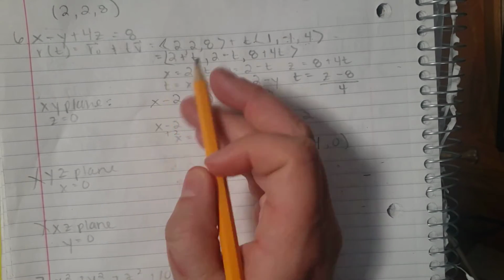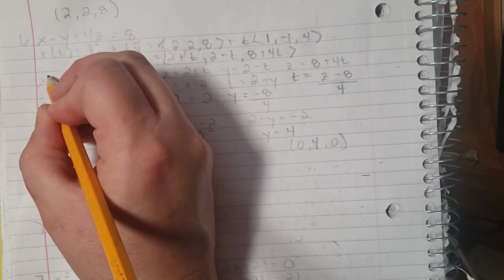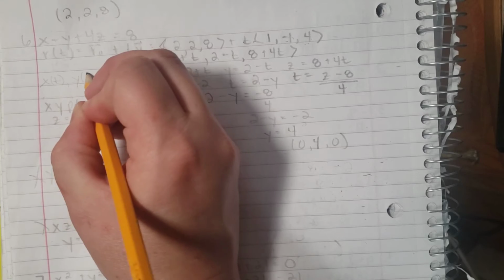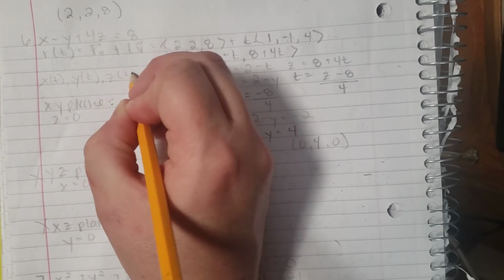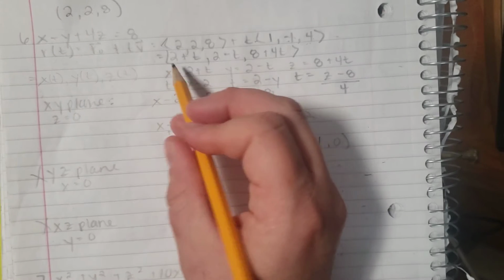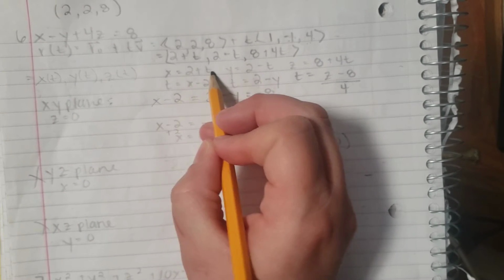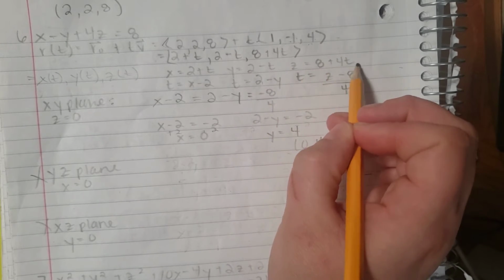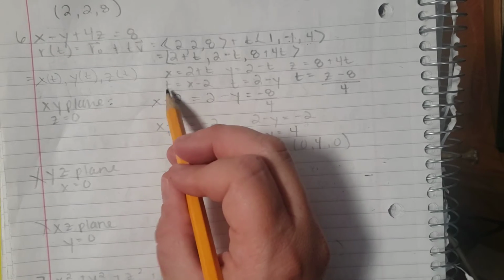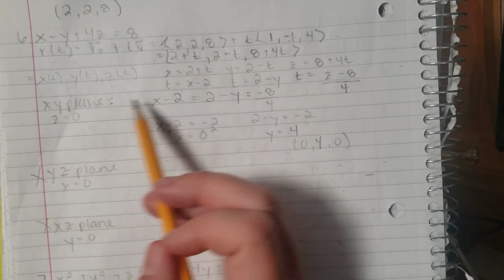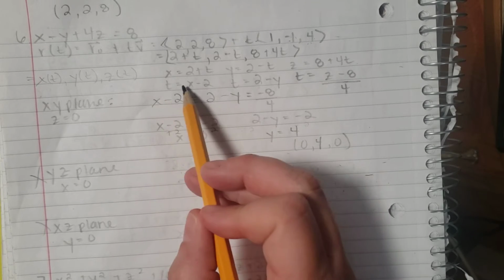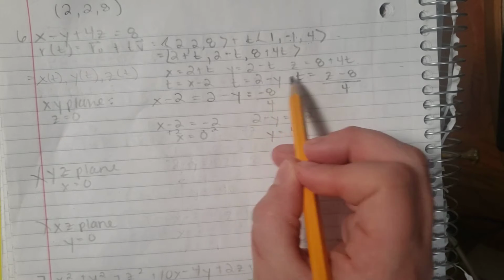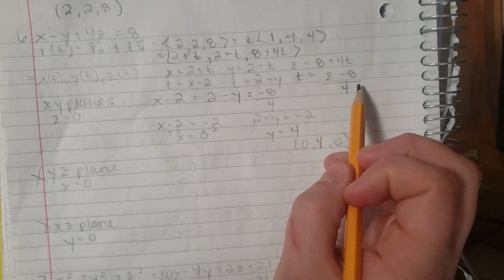And then I solve for x, y, z in terms of t. This is what they wanted us to solve for. So x equals 2 plus t, y equals 2 minus t, and z equals 8 plus 4t. I solved for t because I needed to find the planes, and it just made things easier. So I got t equals x minus 2, 2 minus y, and z minus 8 over 4.